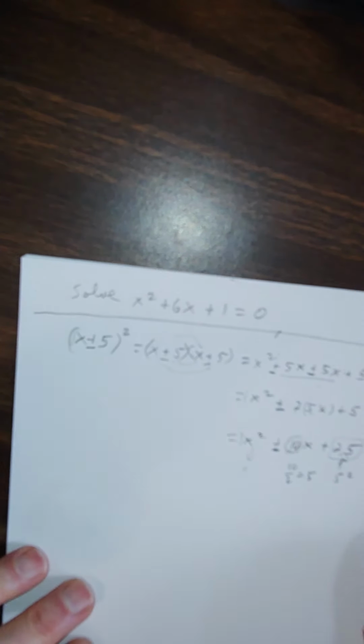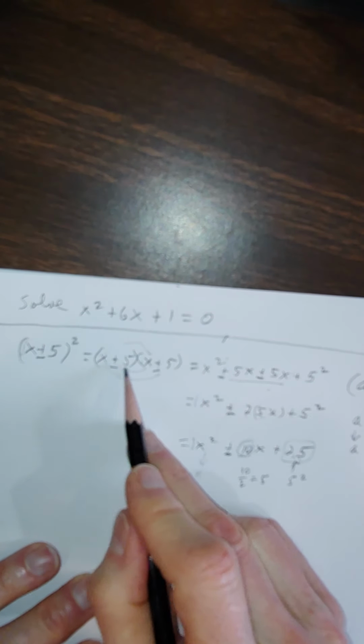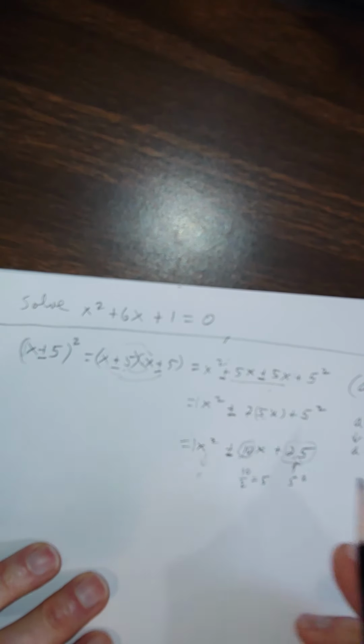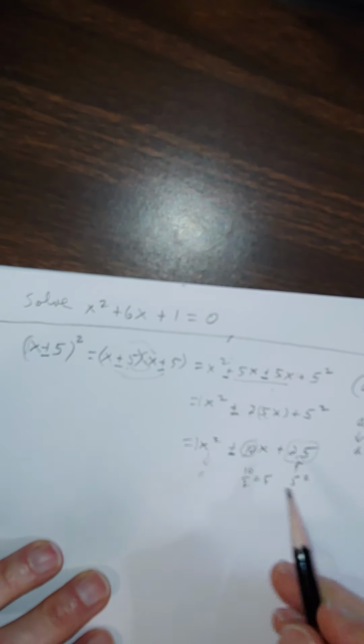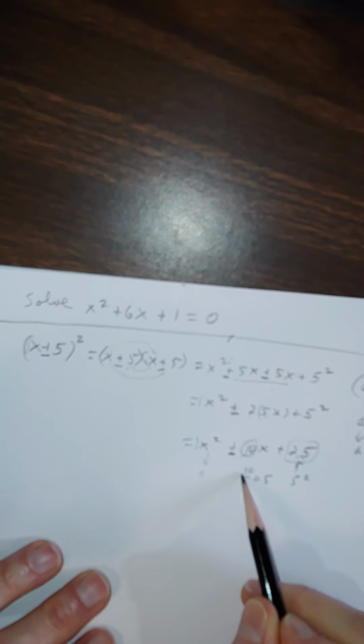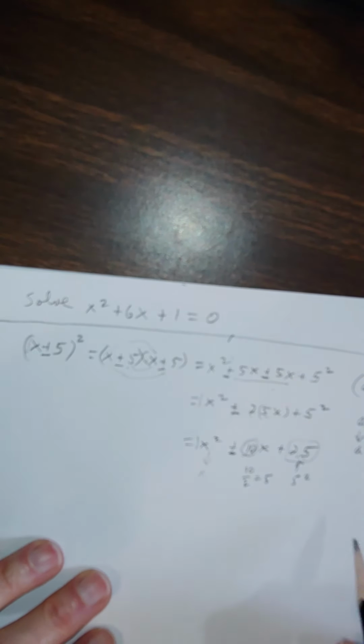Even if it was a minus, see, if it was x minus 5 squared, then it would be x minus 5 times x minus 5. And if I multiplied it out, if I FOIL it, I get a minus here, a minus there, and that stays a plus, because we'd have negative 5 times negative 5, two negatives multiplied together. So we get a minus here, that would still be a plus, and a minus there. The only difference is a negative sign here. Still, half of negative 10 is negative 5. If you square it, you get that.